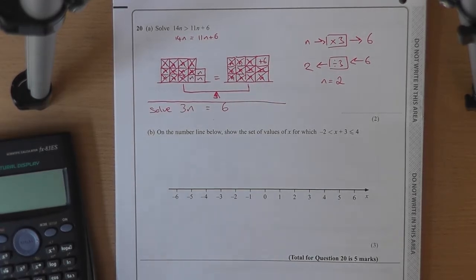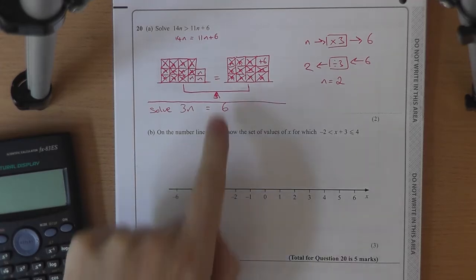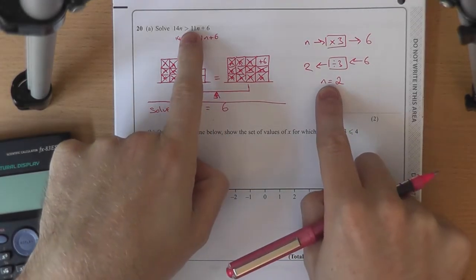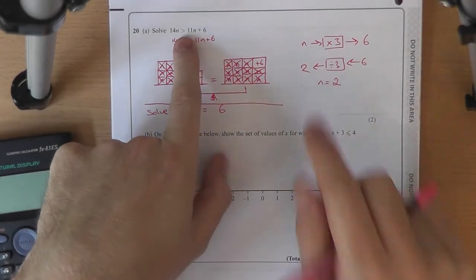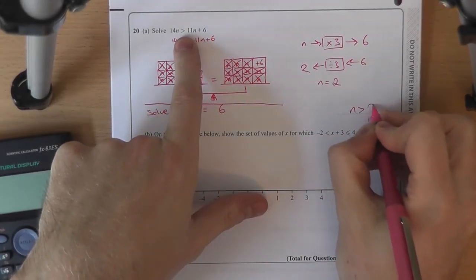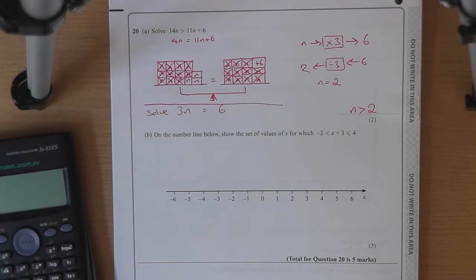We were not solving 14n equals 11n plus 6. We were trying to solve 14n is greater than 11n plus 6. When we solved the equality, we got n equals 2. We need to solve the inequality, so all we need to do is swap the sign back at the end. I'm going to put exactly the same sign back in, because nothing changed sides any of the way through. We're going to say that n greater than 2 is our solution to that.